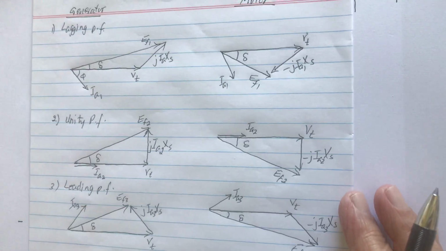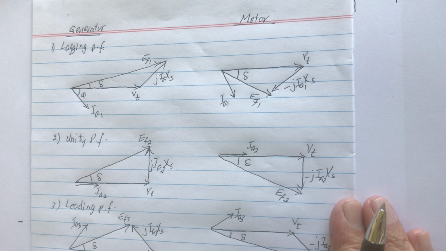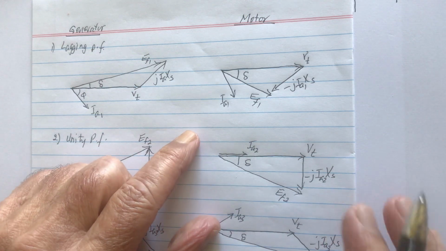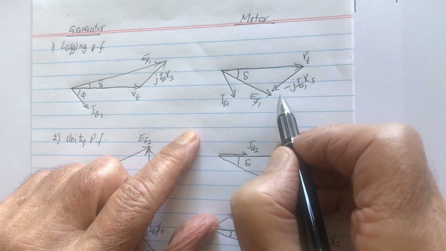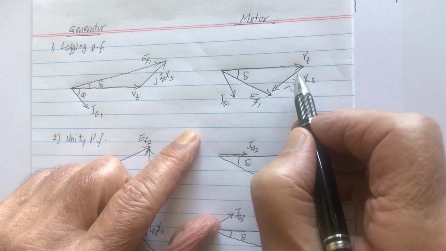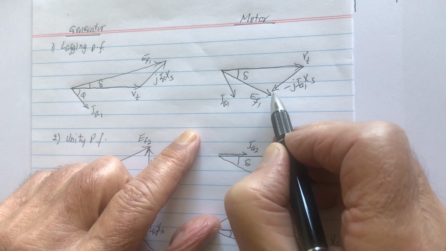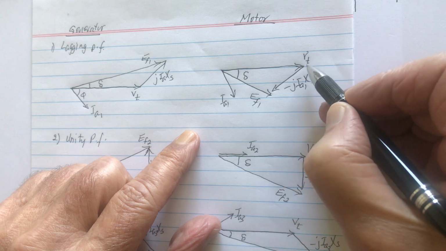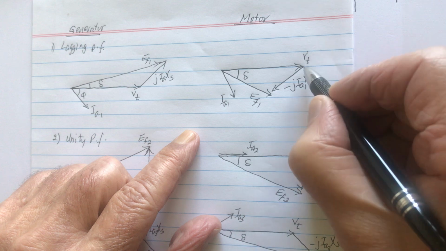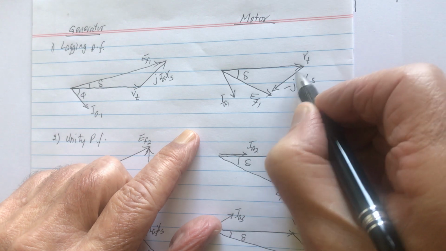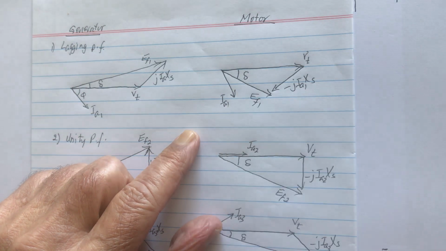Now, let us have a look at these three cases for a motor. For a motor, we have EF is equal to VT minus JIAXS. So this is IA lagging, and this will be the vector. The vector IA times J will be in this direction, and minus it will be in the opposite direction, and the angle is delta.